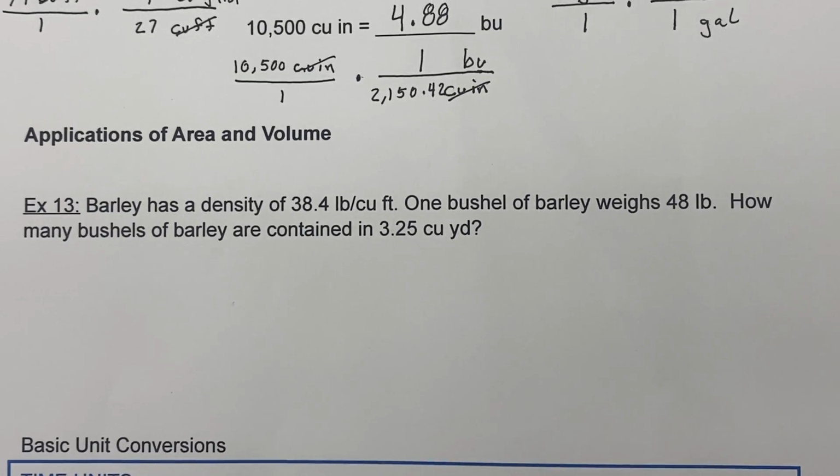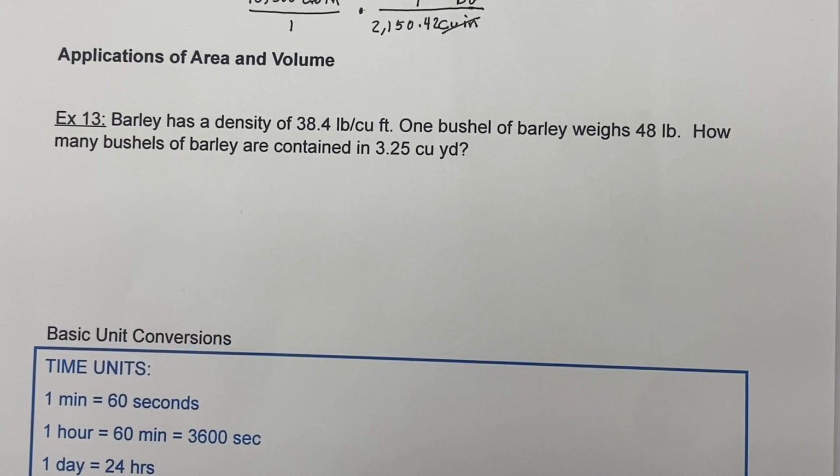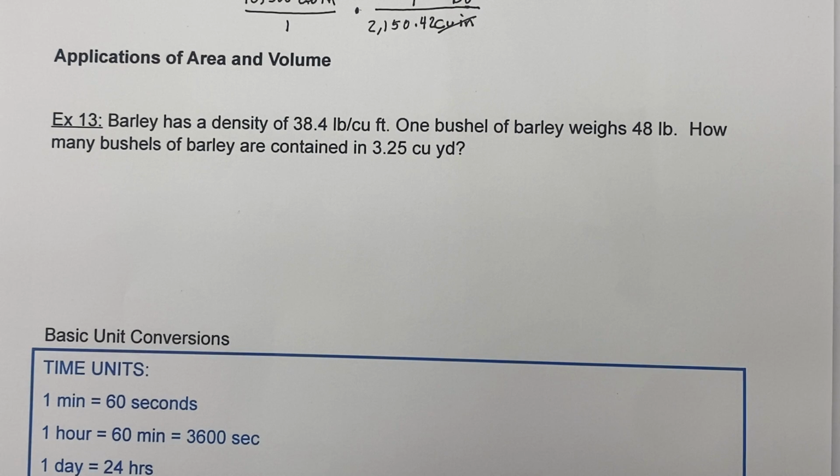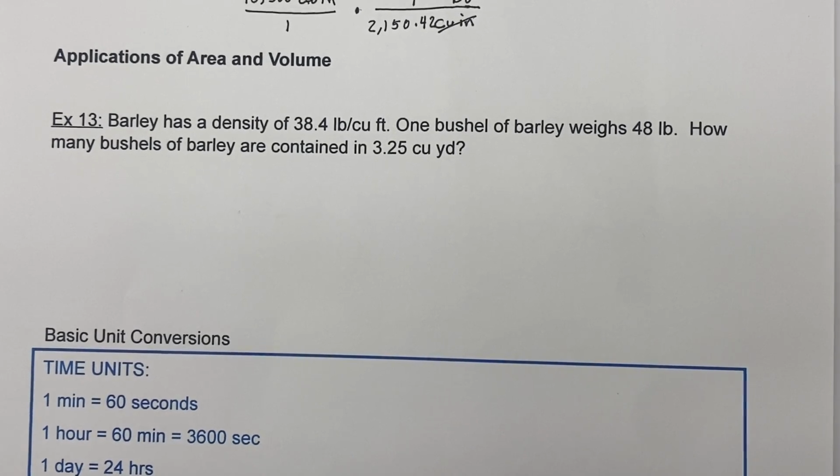Let's look at a few word problems and call it good. Well, I guess just one today. Barley has a density of 38.4 pounds per cubic foot. 1 bushel of barley weighs 48 pounds. How many bushels of barley are contained in 3.25 cubic yards?